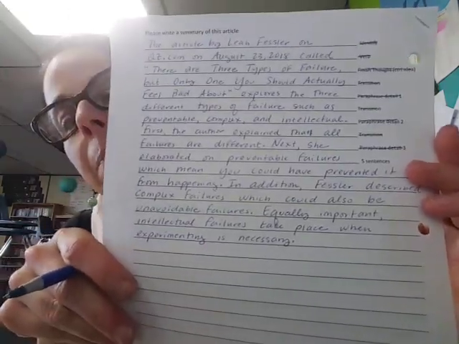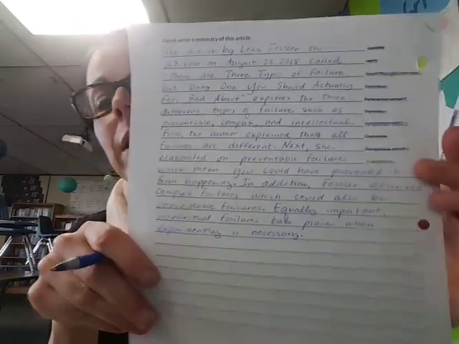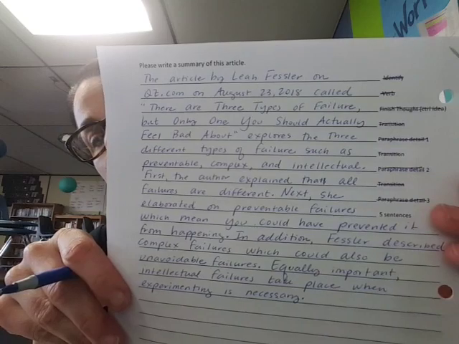Okay, here we go. Equally important, intellectual failures take place. So I'm just paraphrasing the green part. We highlighted a green. Intellectual failures occur when experimentation is necessary. It's from right here. We highlighted that. So I'm just going to paraphrase it. Intellectual failures occur when experimenting is necessary. Now that's pretty close to the words, but it gets the point. So we have 5 sentences. We have a beautiful summary, and now you are almost halfway done with your assignment.